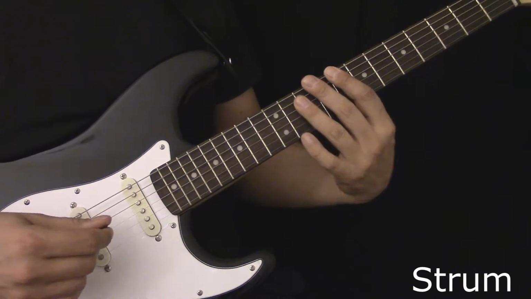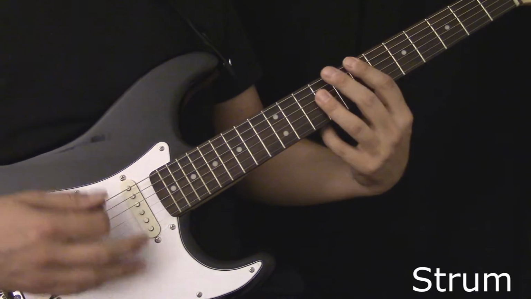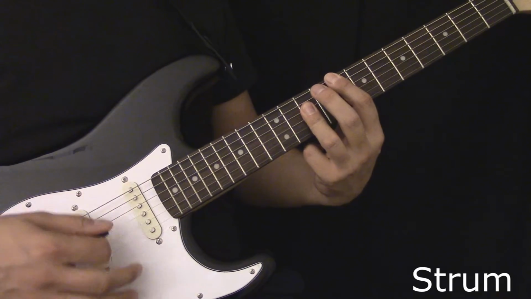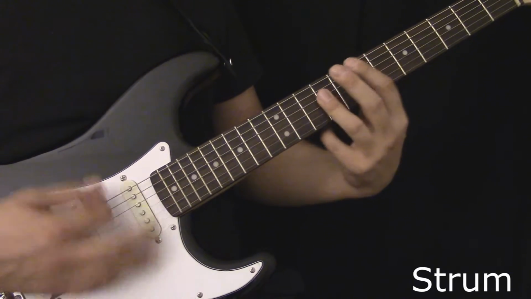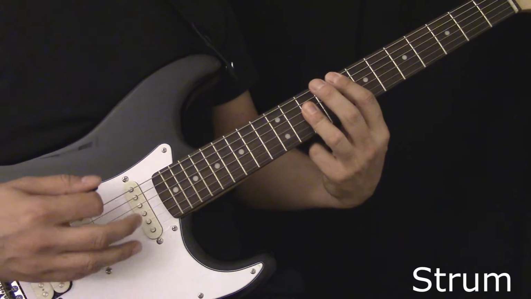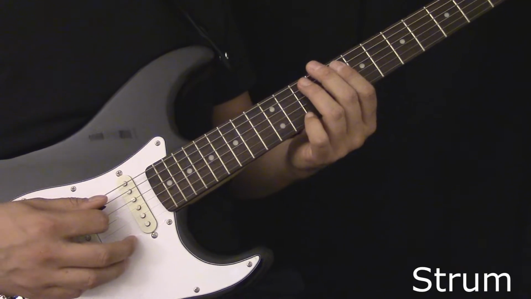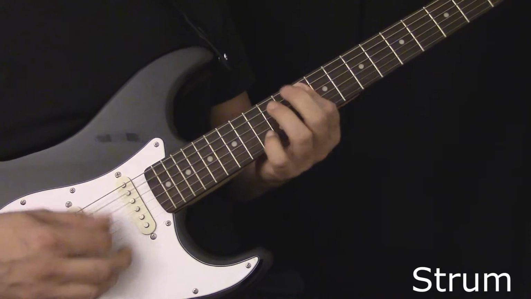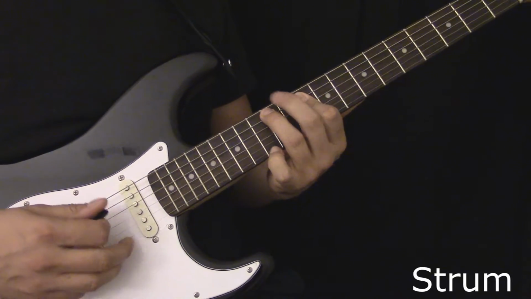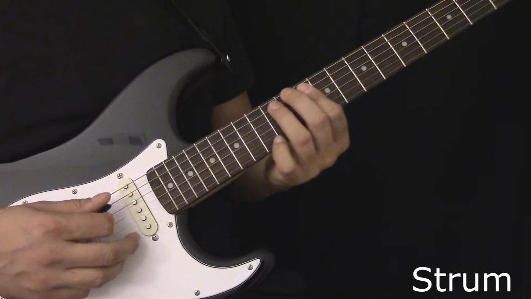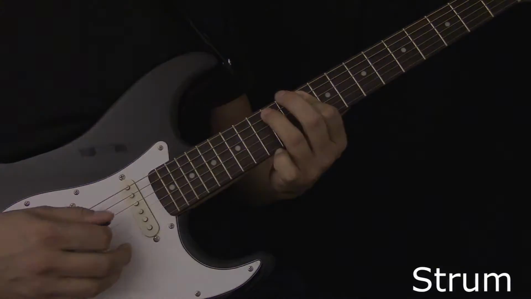So it sounds like 1, 2, 3, 4, 1, 2, 3, 4. Same counting if you do this little riff. 1, 2, 3, 4, 1, 2, 3, 4.